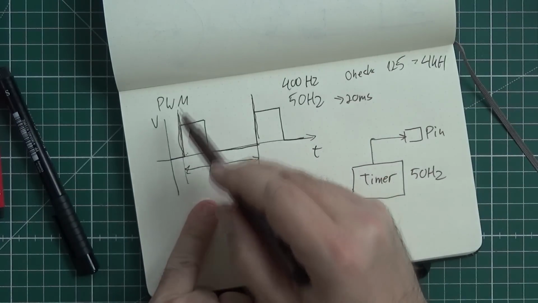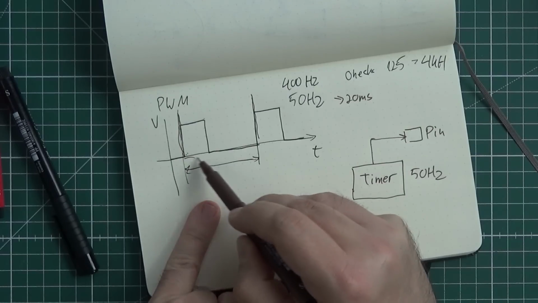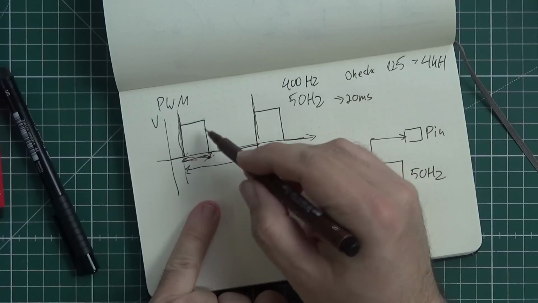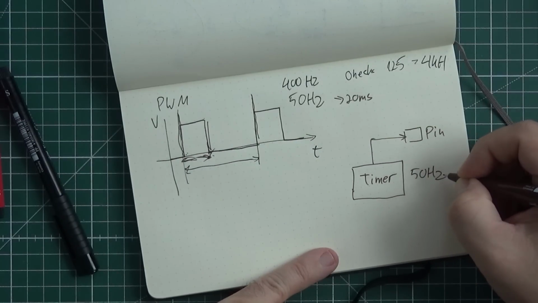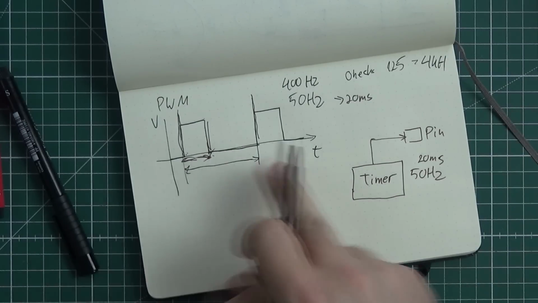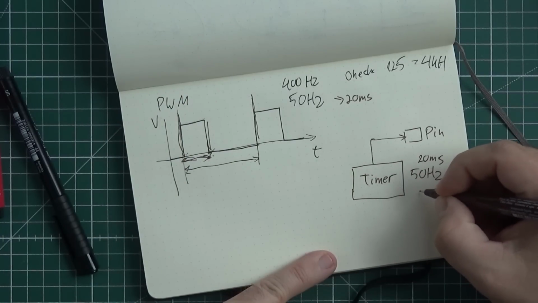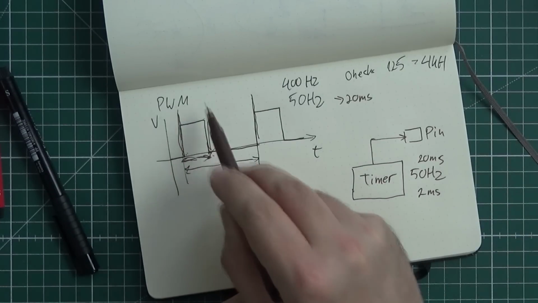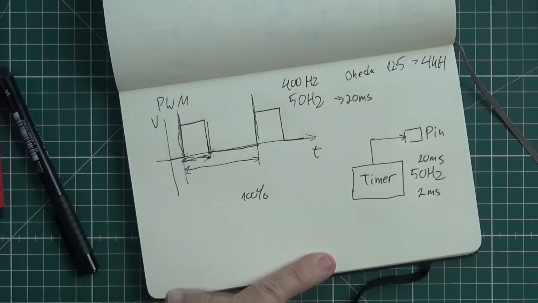So every 20 milliseconds the timer will put the value up, and then after a configured length it will put the value down. If I configure this to 50 Hz, so 20 milliseconds between putting the value up, and then I put the second value of, for example, 2 milliseconds after it was put up to put it down, I will have a beautiful 100% servo throw.